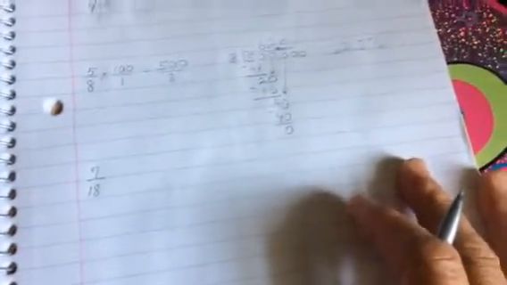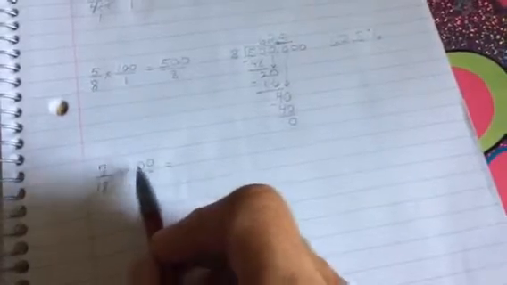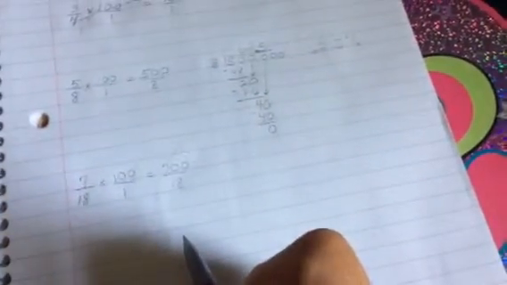Okay, and finally, one that could possibly cause us a few headaches, but we're just going to follow that same procedure. Remember, math is a study of patterns. So the pattern is, if we multiply the fraction 7/18 by 100, what we get is 7 times 100 and 18 times 1. Okay, so long division time.